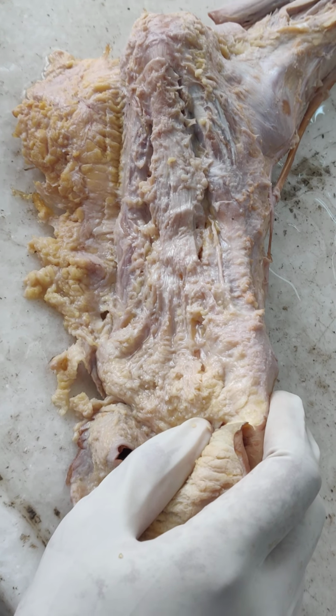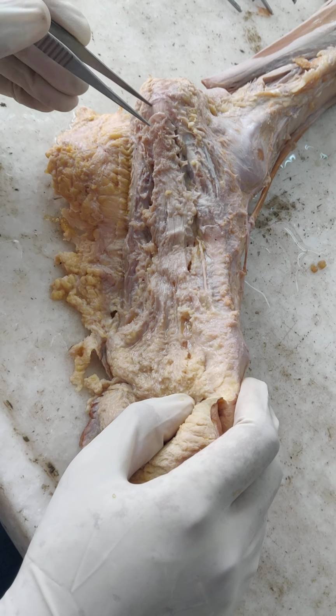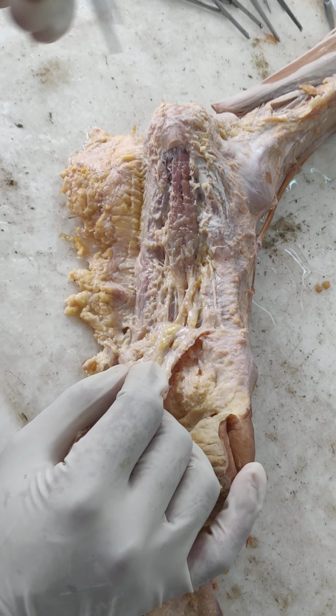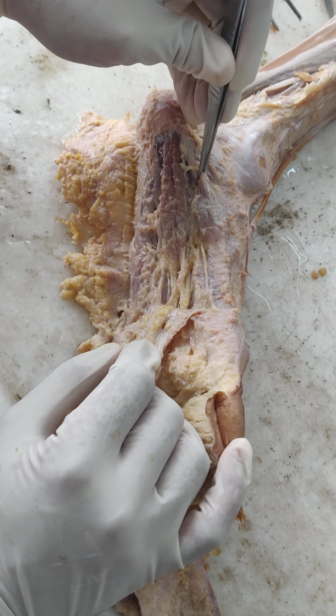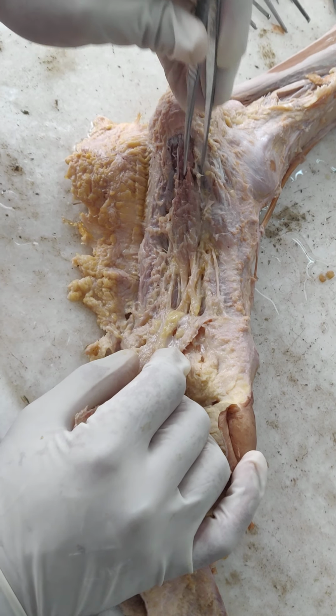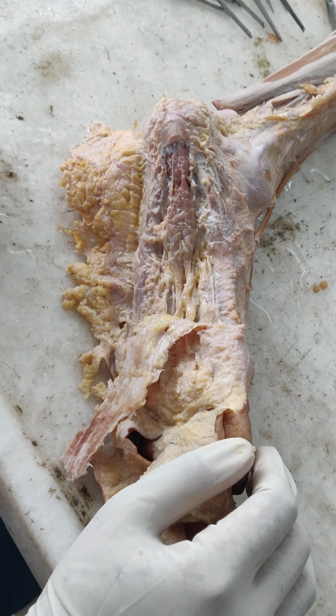Later on we will dissect the sole of the foot and see the other structures. This is the first layer of the sole of the foot, but we will discuss it later on. Here you can see the abductor hallucis, the flexor digitorum brevis, and the abductor digiti minimi, but we will discuss them later after dissection.